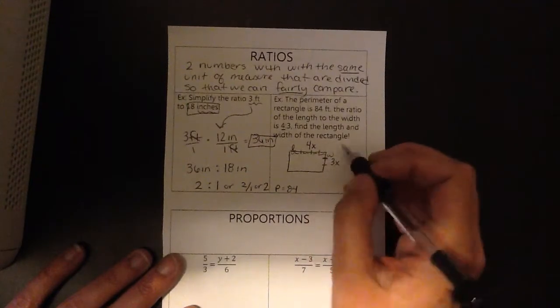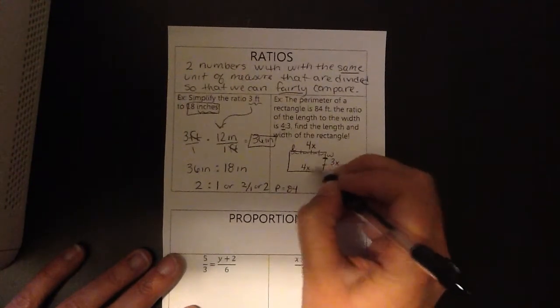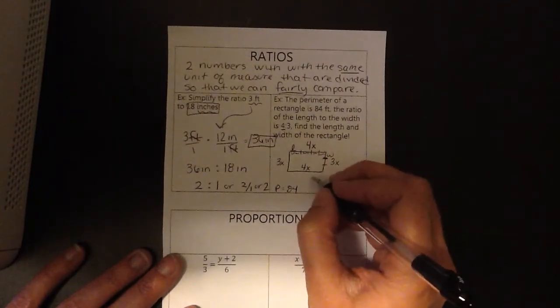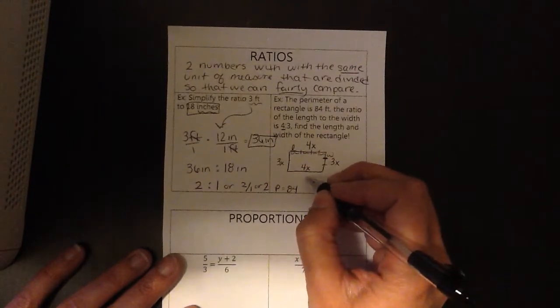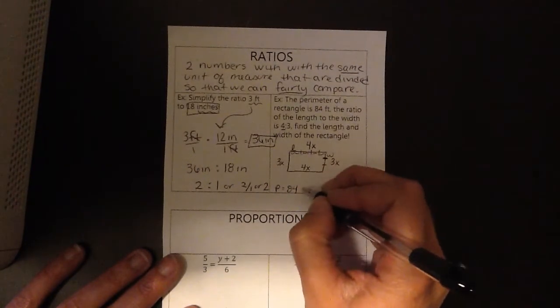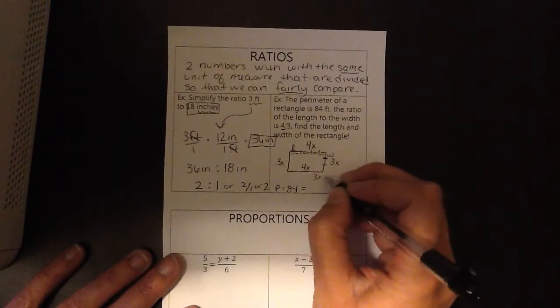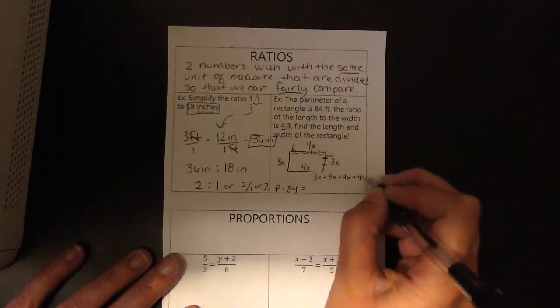And again, if I want to do perimeter, I have to add up all the sides. So this length would also be the same, so 4x. And this width would also be the same, so 3x. And so if I wanted to solve for x so that I could find the length and the width, I would add up all of these and set them equal to 84. So 3x plus 3x plus 4x plus 4x.